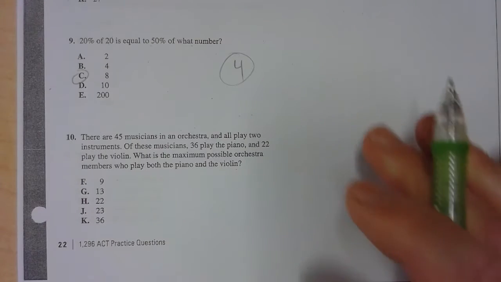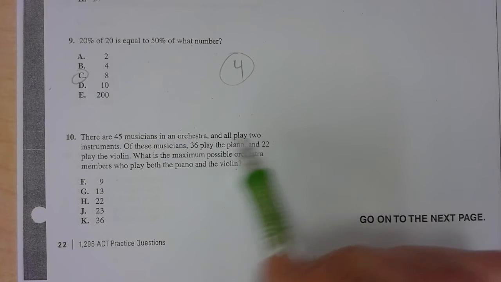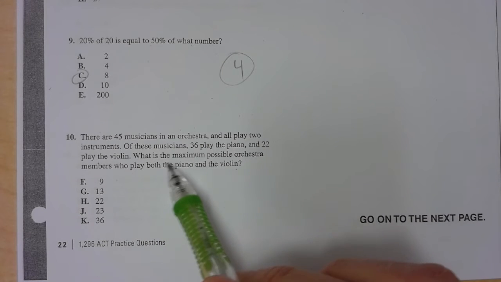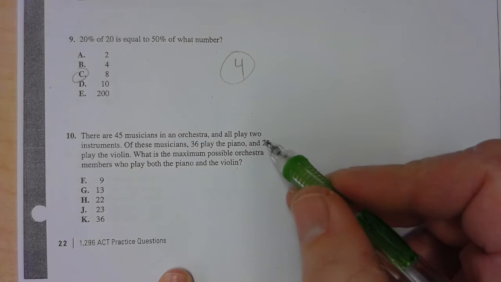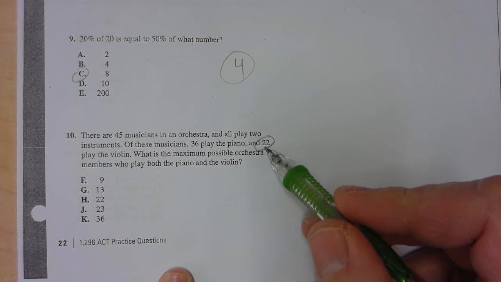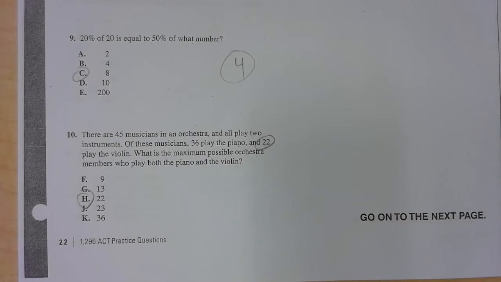And the last one here, we have 45 musicians, and they all play 2 instruments, and it wants to know the maximum possible members who play both the piano and the violin. Well, there's 22 people who play the violin, and then all 22 of them could play the piano, so the answer is 22.